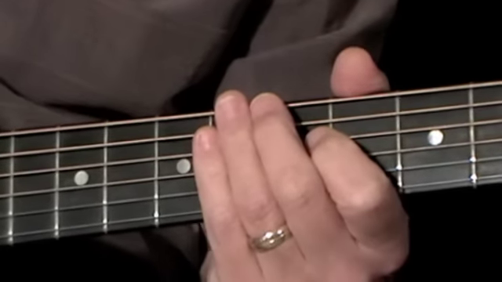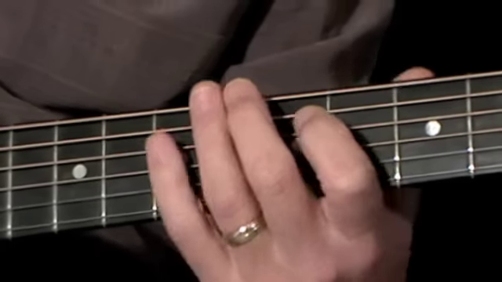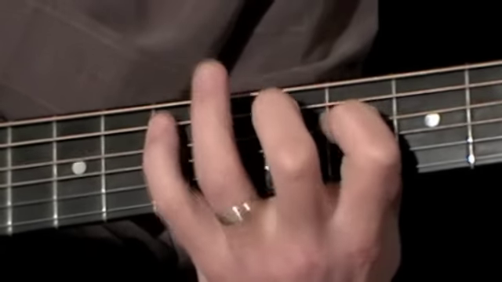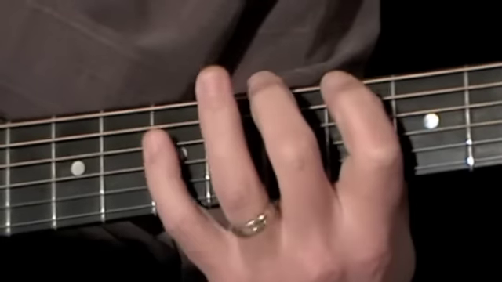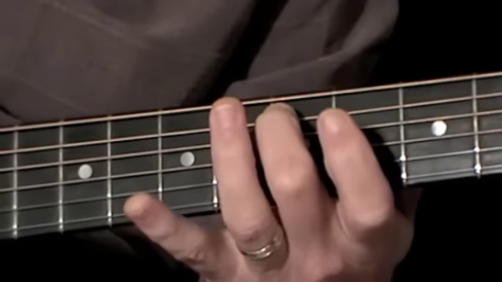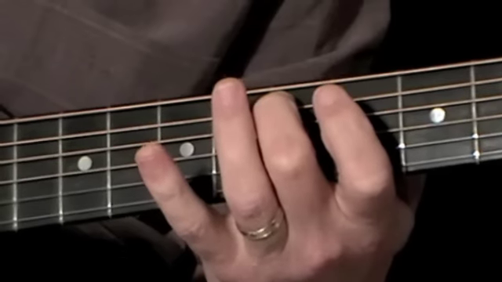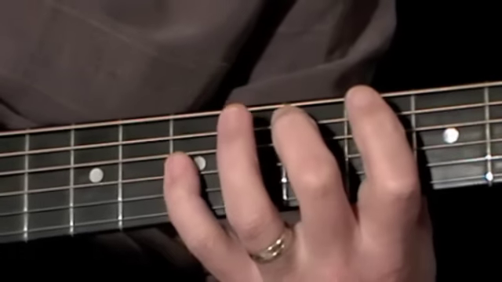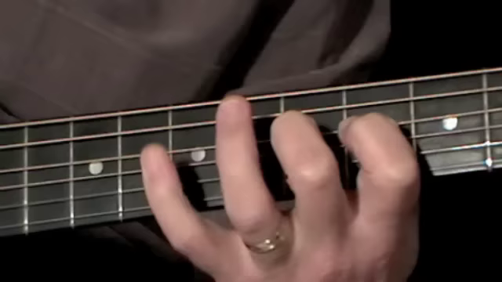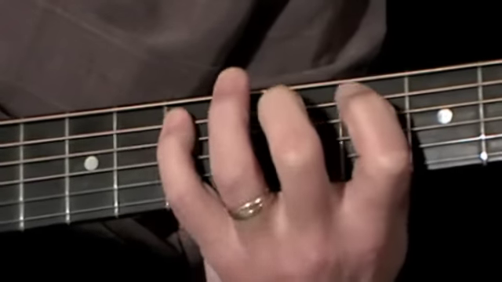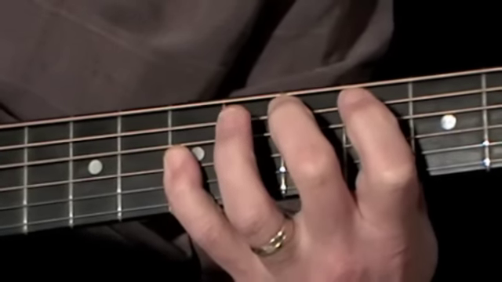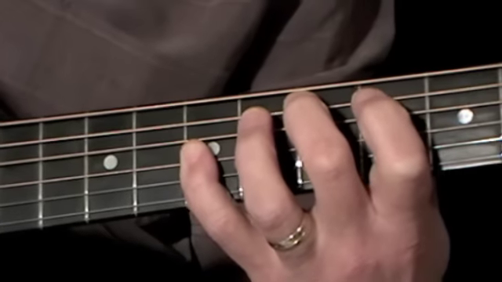Okay, so once you've made your sandwich there, move across to the next string and do exactly the same again. 1 slice of bread, filling, another slice of bread. Notice the fingering's identical.